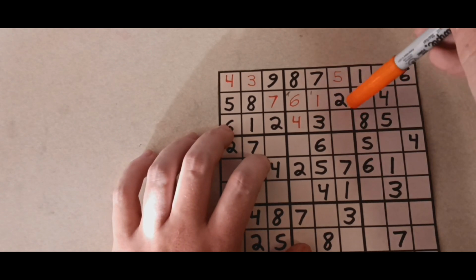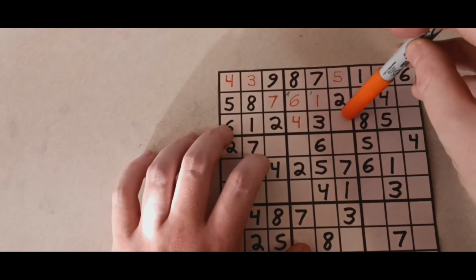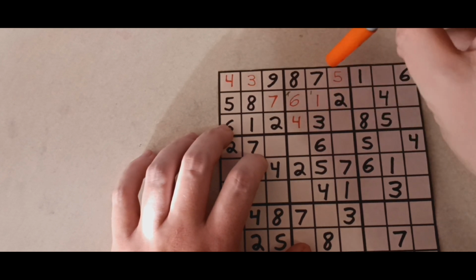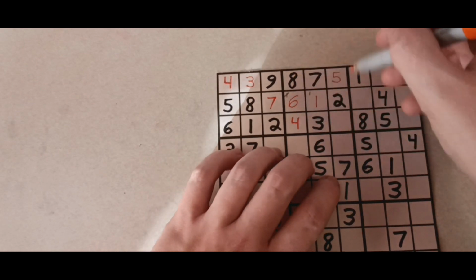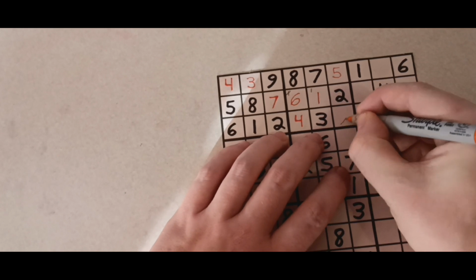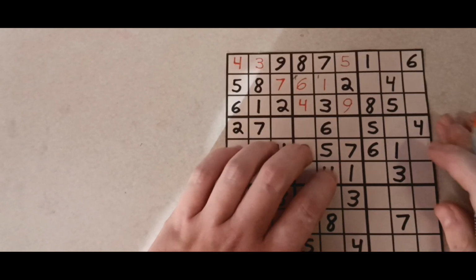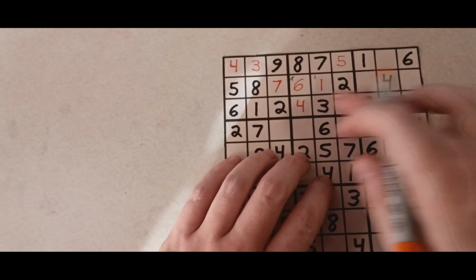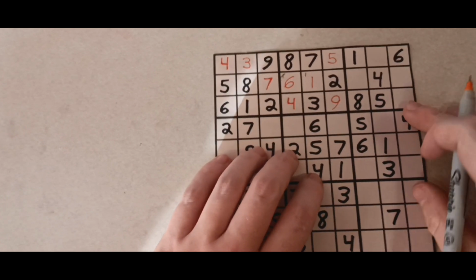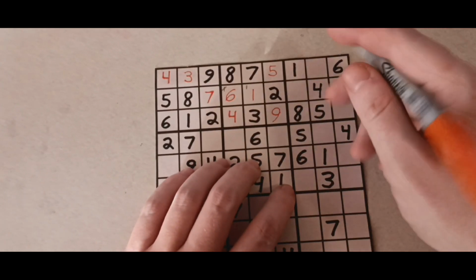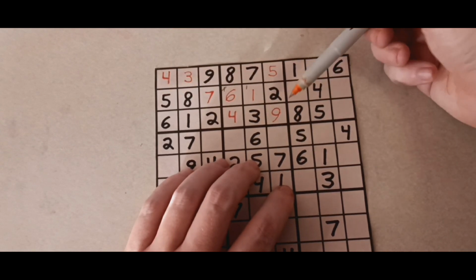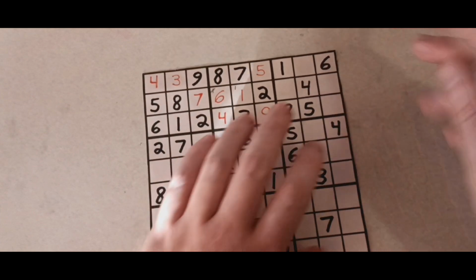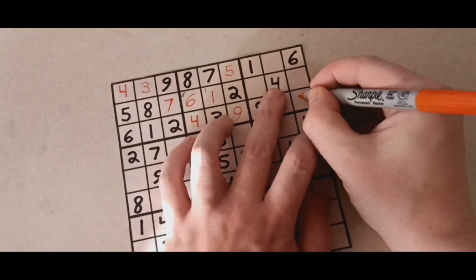Now, there's one remaining number. Let's see. 1, 2, 3, 4, 5, 6, 7, 8, 9. That's the only one left. You can't have duplicates, and there has to be numbers 1 through 9 in each mini-grid. So the only possible number is a 9. Now, this row here, only one number remains, so let's go ahead and solve that. We know it's not a 1, 2, 3, 4, 5, 6, 8, or 9, so the only reasonable one left is 7.